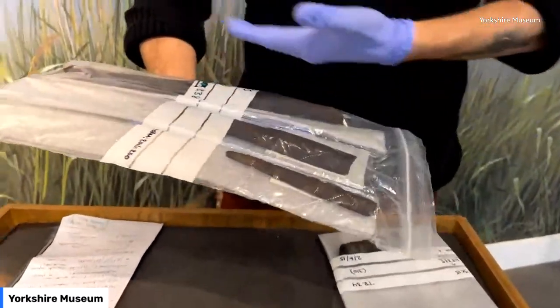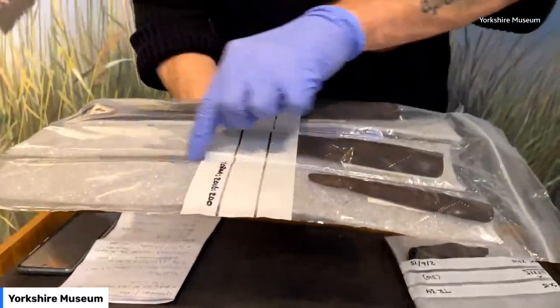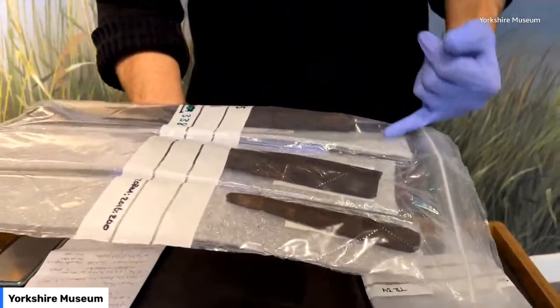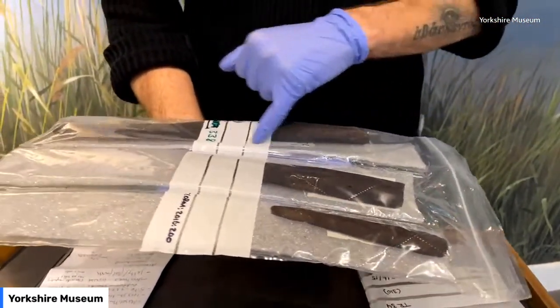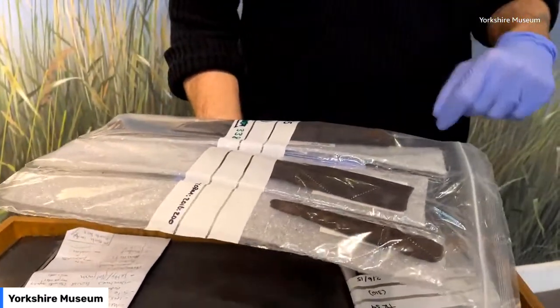But this is how we're trying to preserve this material now. So they are sealed in a polythene bag. Each of these 3 has got a little heat seal to make a little chamber for them individually. And they have some jiffy foam underneath them and an acid-free label with their information on it, so we can always reconstruct where these things came from in the site.